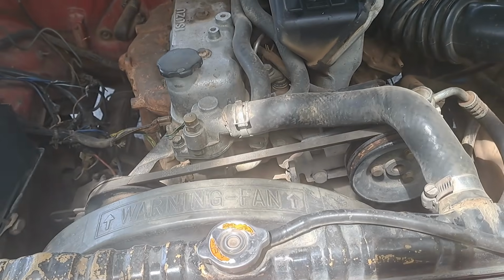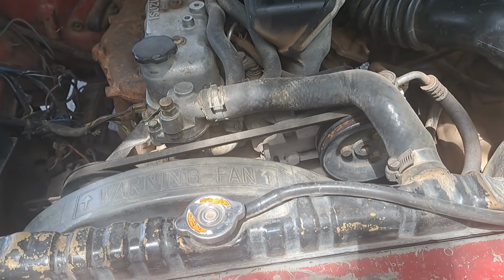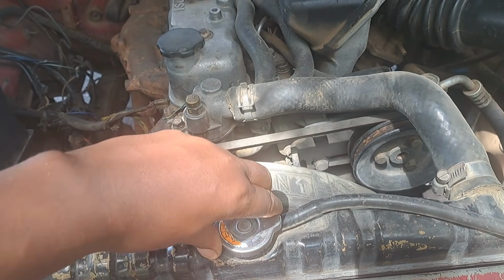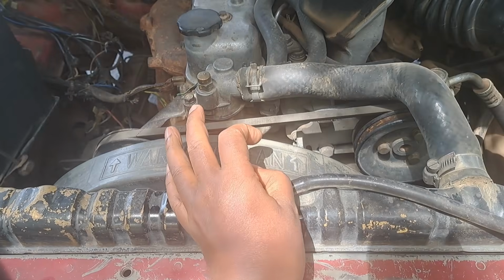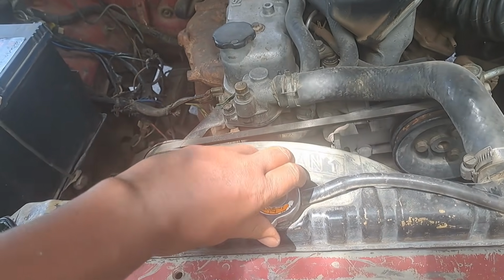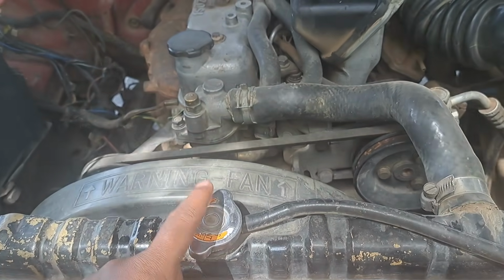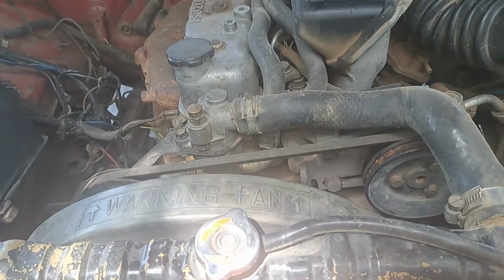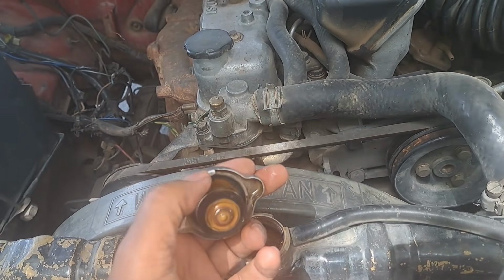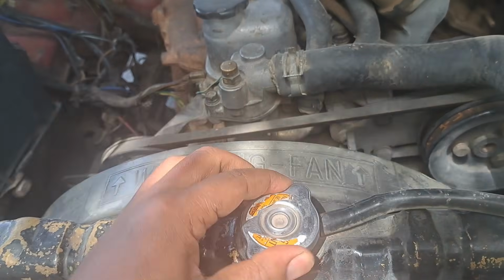So remember, the cooling system relies on pressure to raise the boiling point of the coolant, and that is done by the radiator cap. So a faulty radiator cap is another cause of engine overheating. Always make sure that the radiator cap is working properly. If it is not maintaining sufficient pressure, if it is opening at lower pressure, that can cause coolant to boil, to escape from the cooling system to the expansion tank, and even to the outside.